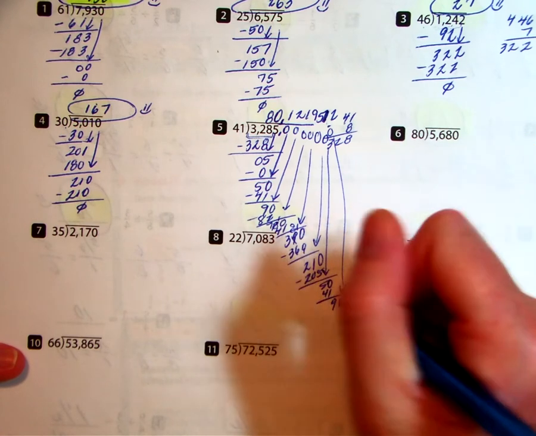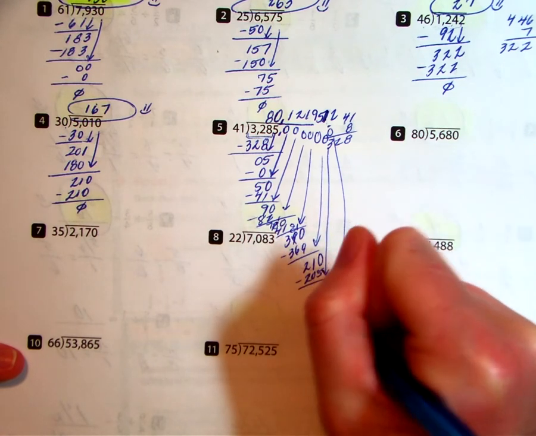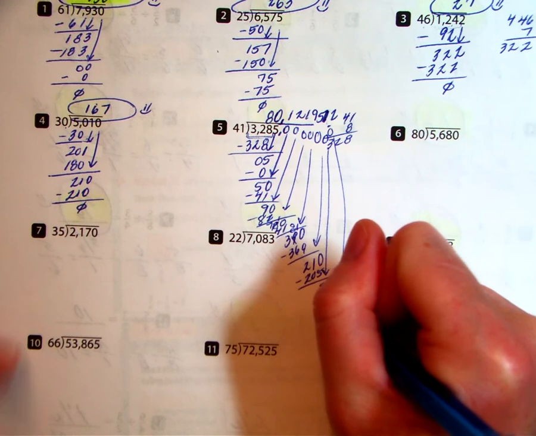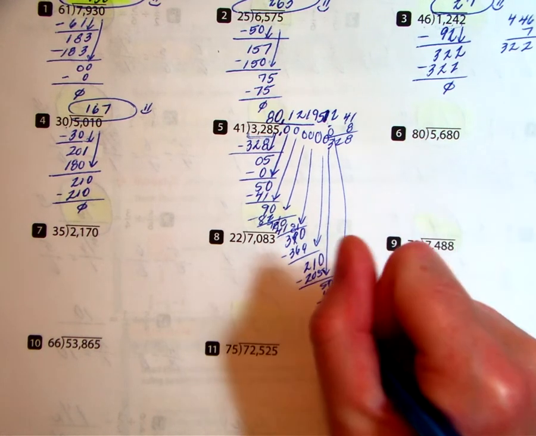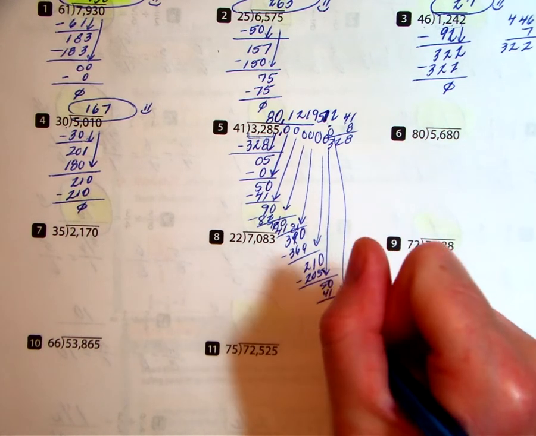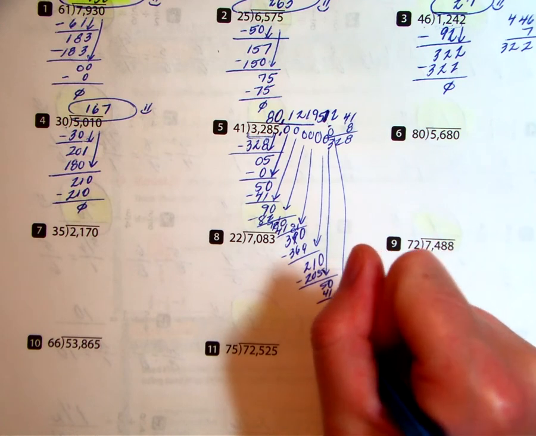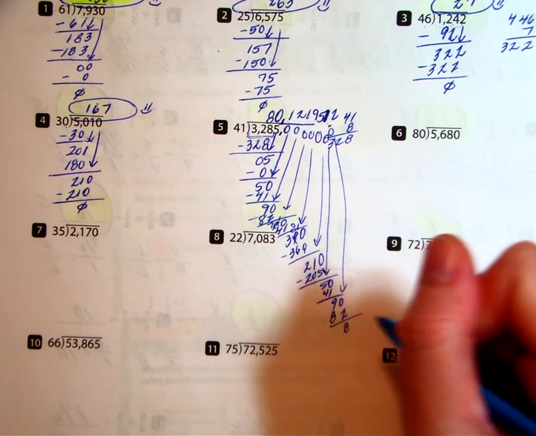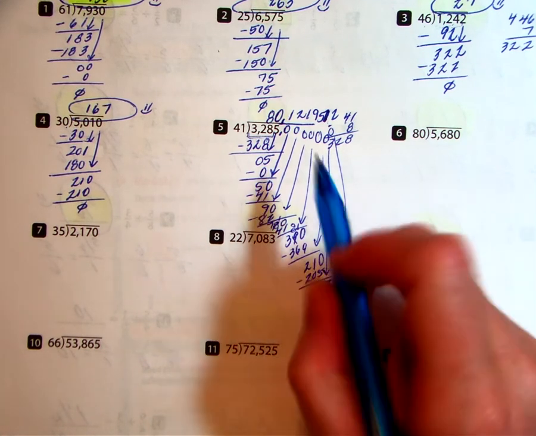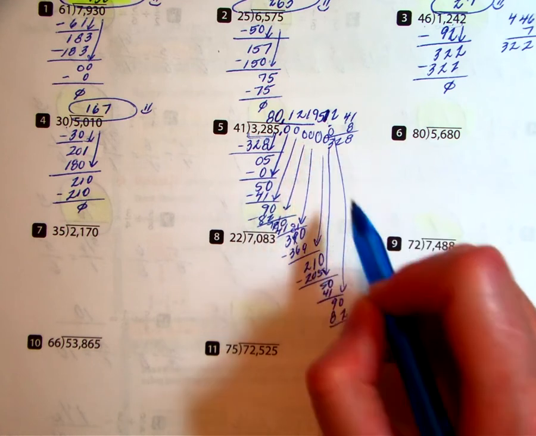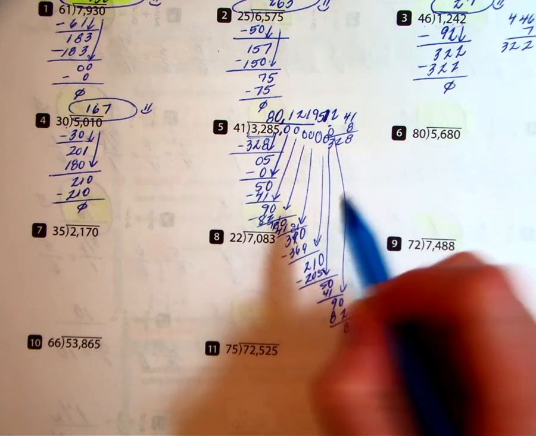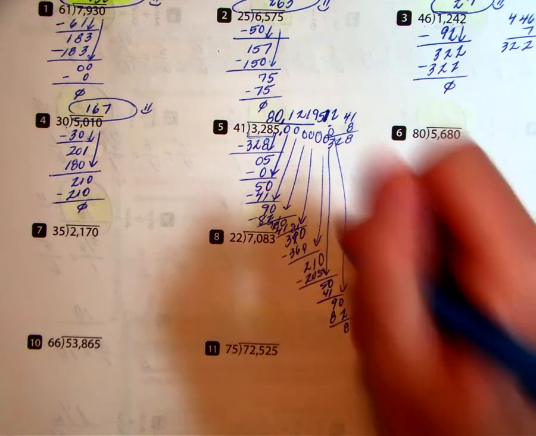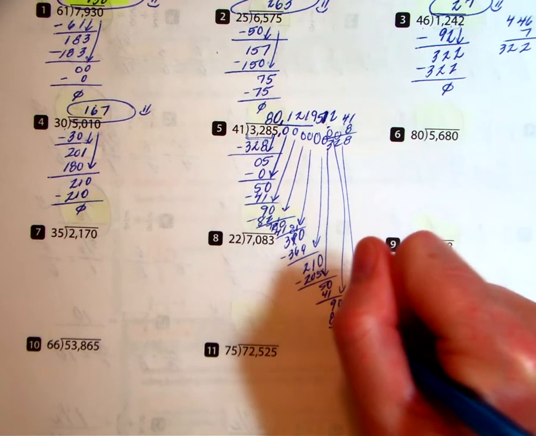Yeah. Looks like it's going to be 1, 2, 1, 9, 5, 1, 2, 1, 9, 5, 8, and then 0.